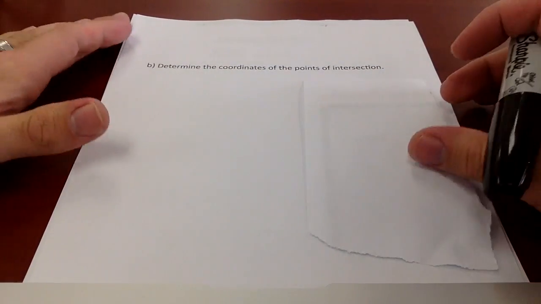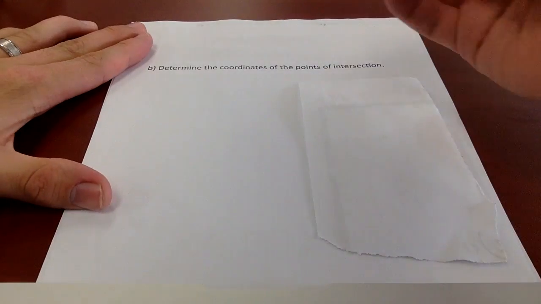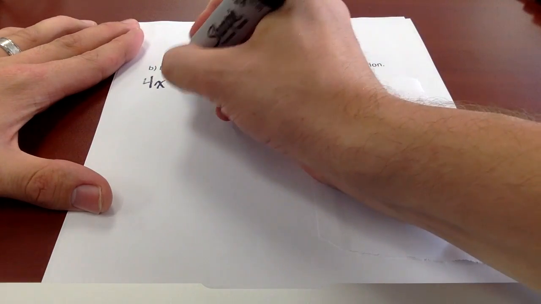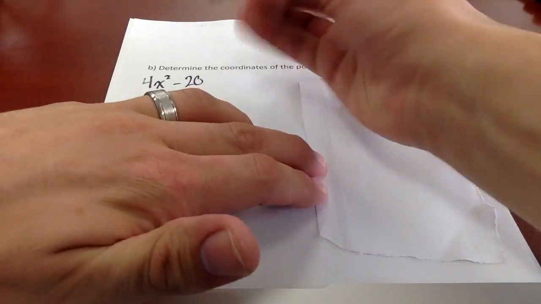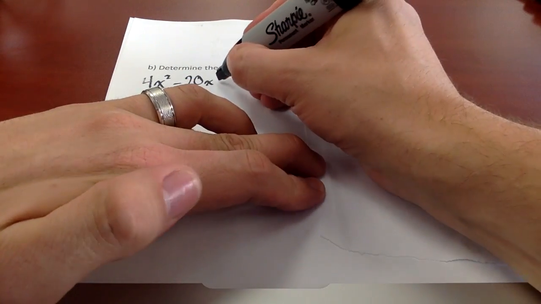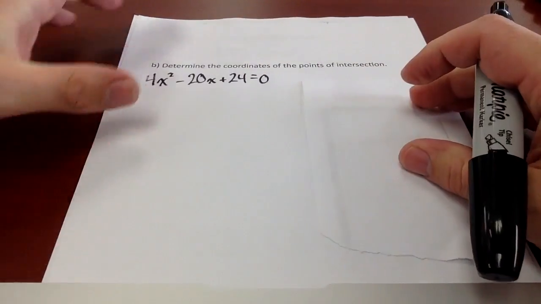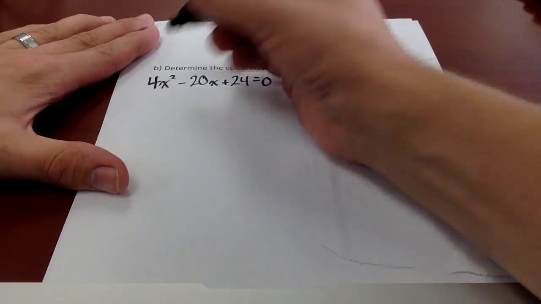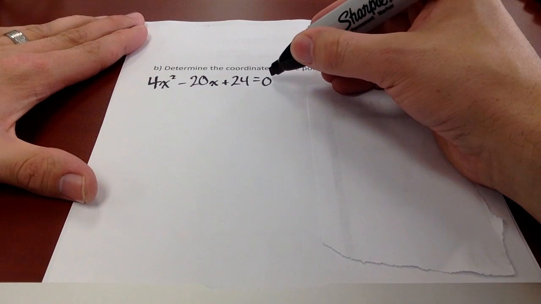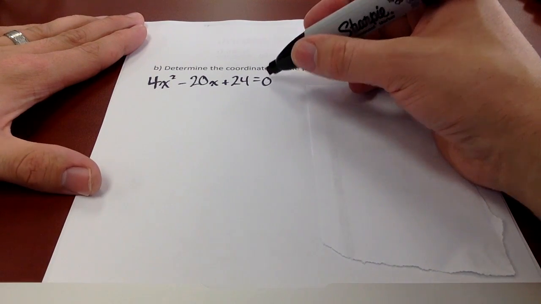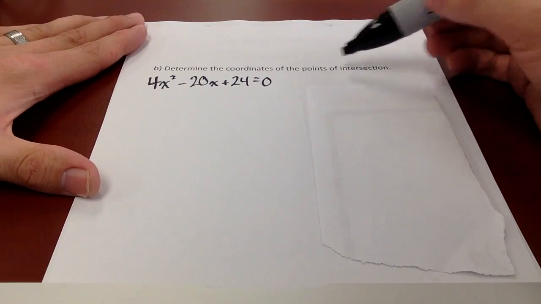So taking a look at part B for this example, we're being asked to determine the coordinates of the points of intersection, which we know from the previous example that we have 2 points of intersection. Now looking back at our note, we know we can either factor this particular equation or use the quadratic formula in order to find our x coordinates for our points of intersection.